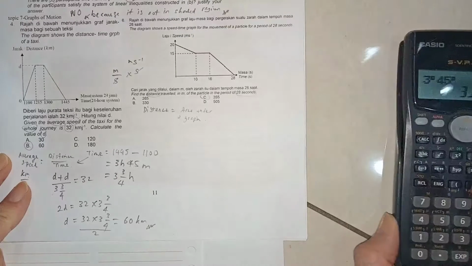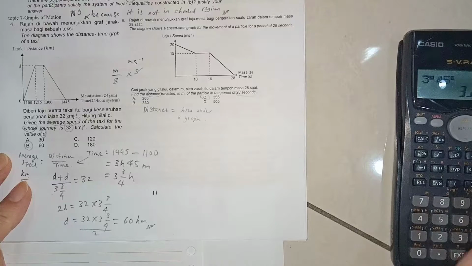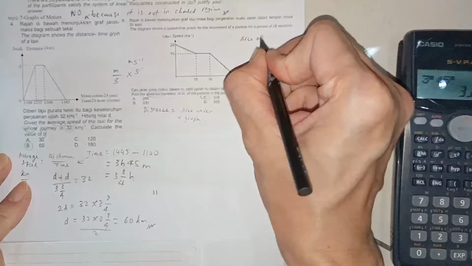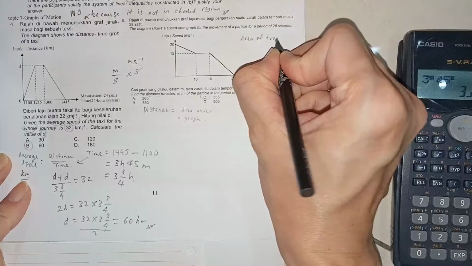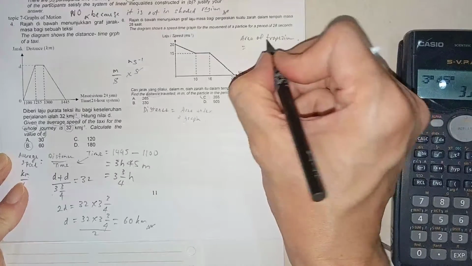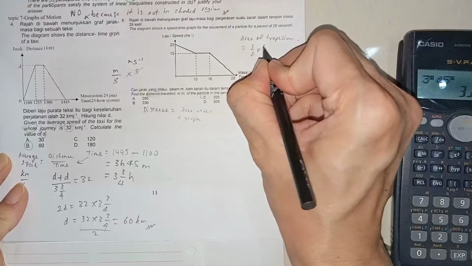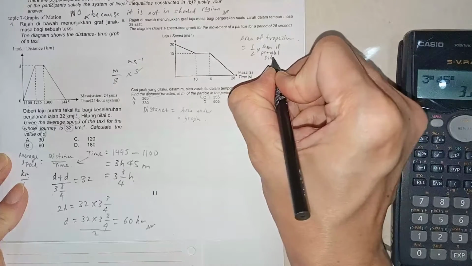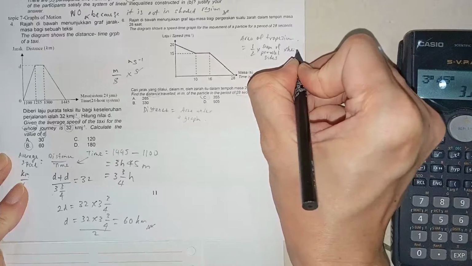In this question you must also understand how to find the area of a trapezium. In the SPM exam the formula is given. Area of trapezium is half times sum of parallel sides times height.